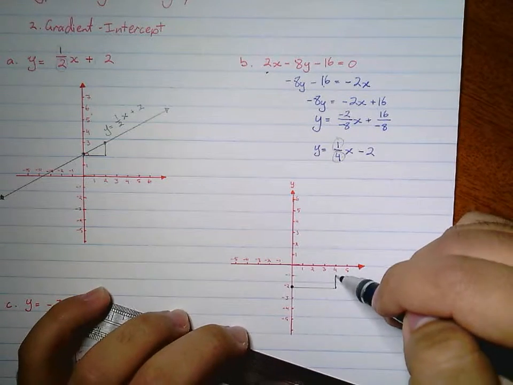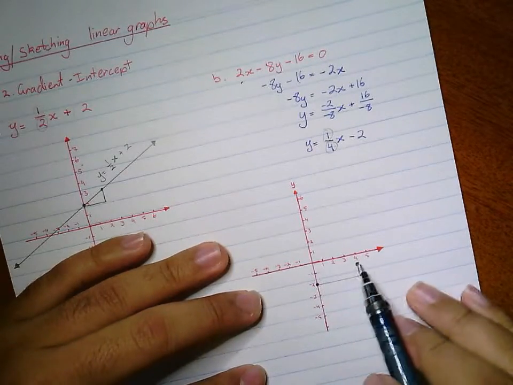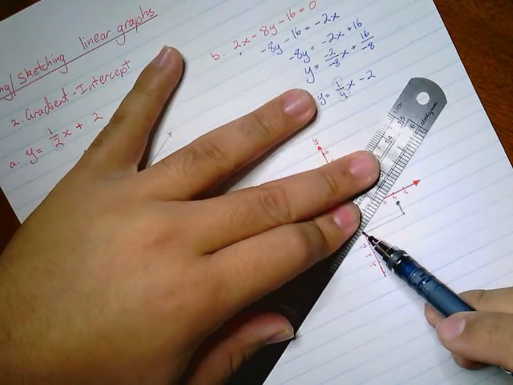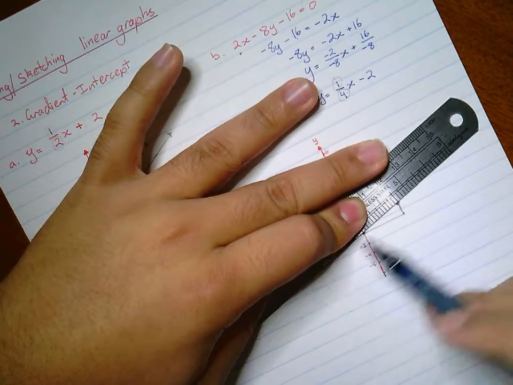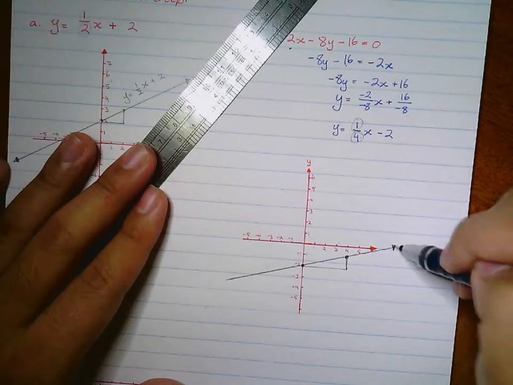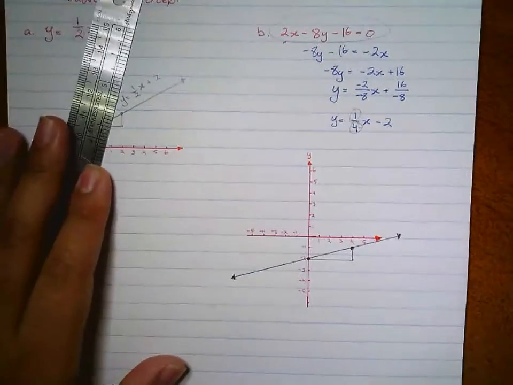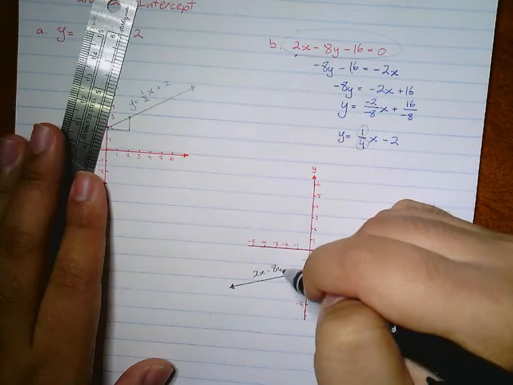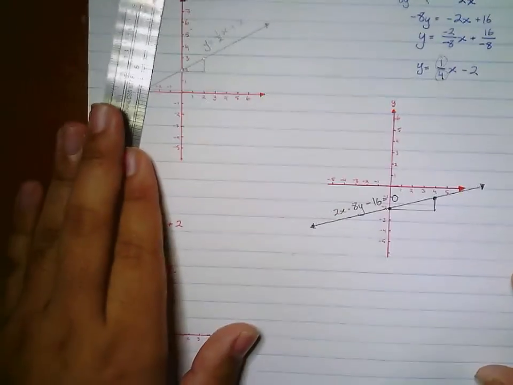So there it is. So those 2 points that I'm circling are the points we have to join. So there we are. And that one. Arrows on each side. And our original equation, 2x minus 8y minus 16 equals 0.